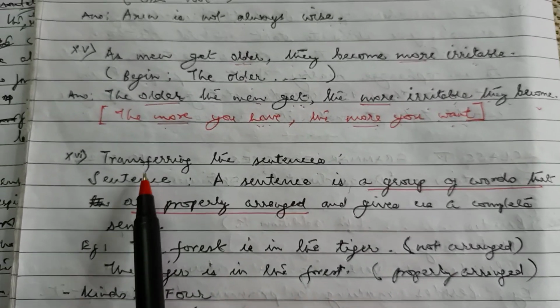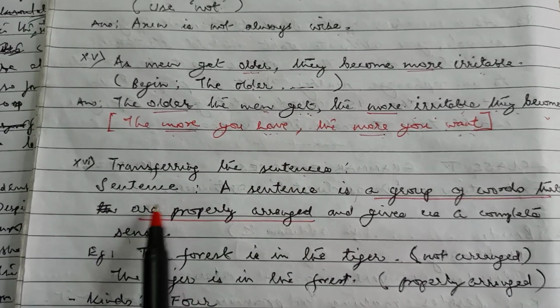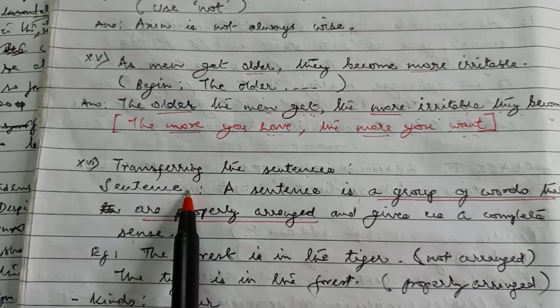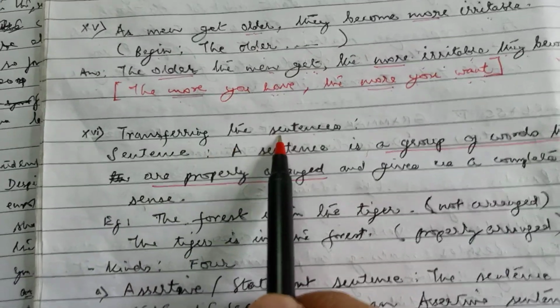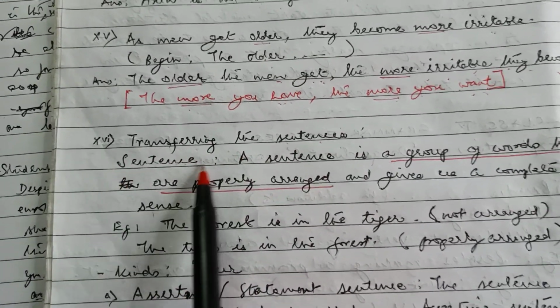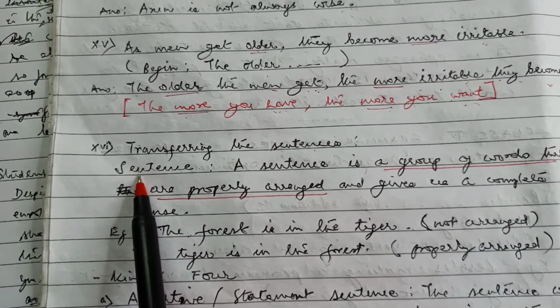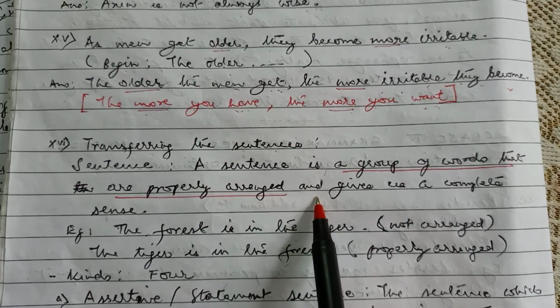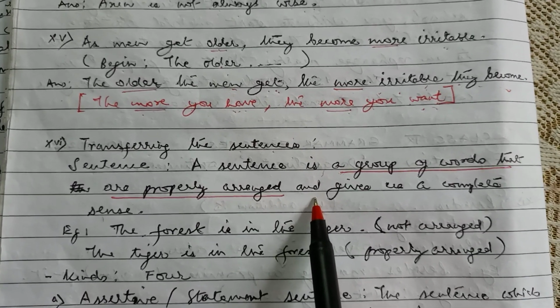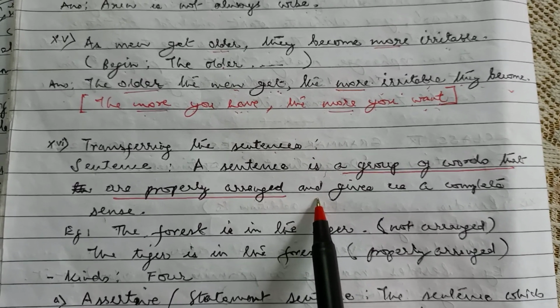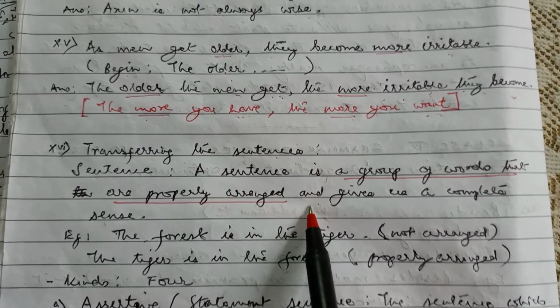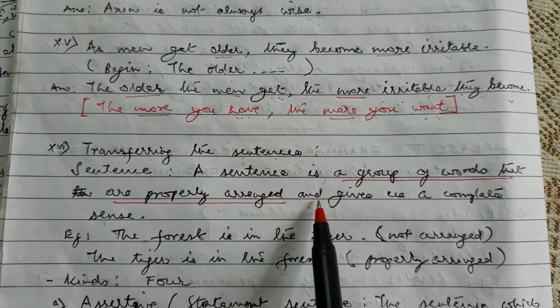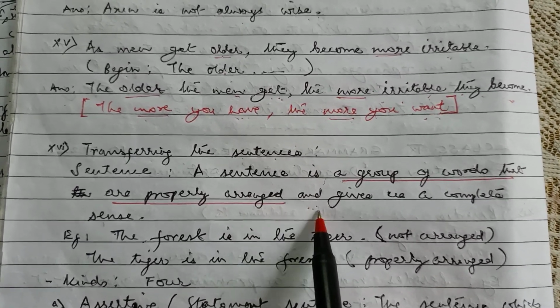So see here, transferring the sentence. First of all, you need to know what is a sentence, because your exercise is based on the sentence. So first understand what is a sentence. This definition may differ a little bit from what you have learned, but this is the right definition, which many of the grammar books do not say.